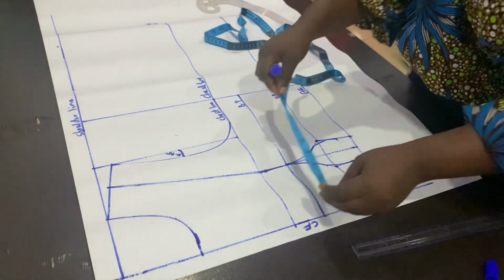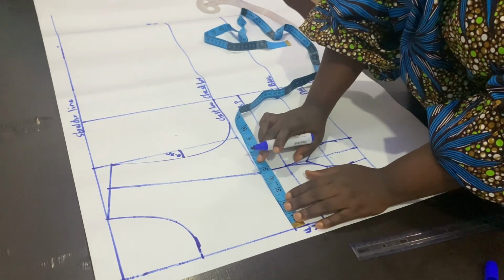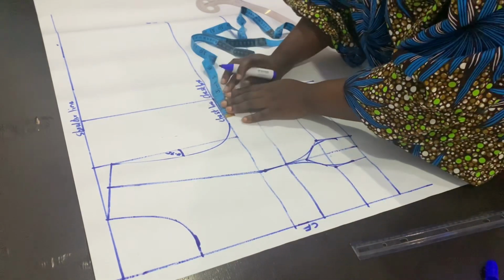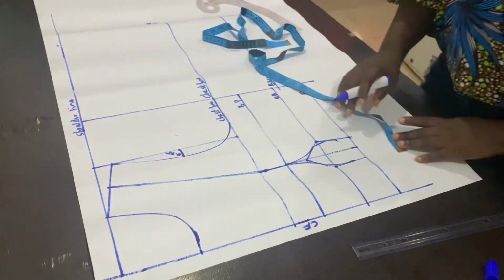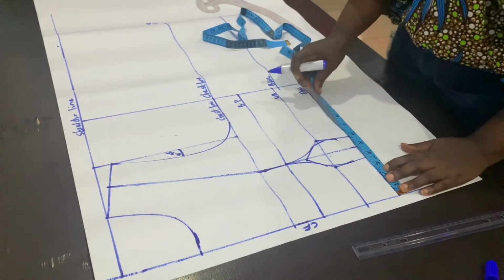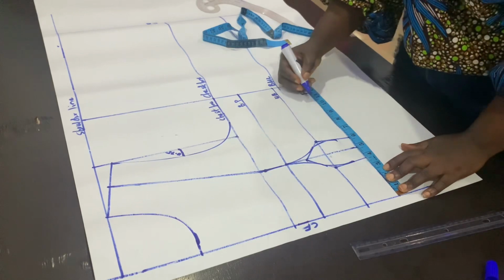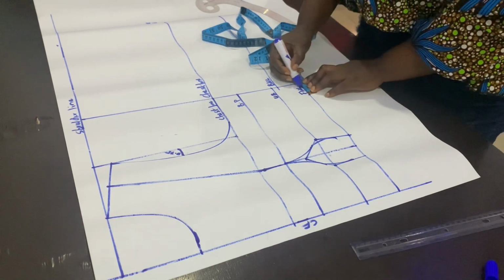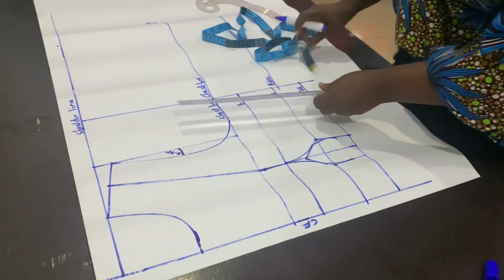The next thing I did was to input my bust circumference divided by 4 on my chest line. Then I added 1 inch seam allowance, and on my waistline I input my waist measurement divided by 4 plus the 2 inches that's intake. Then I added 1 inch seam allowance. Then I connect the lines.